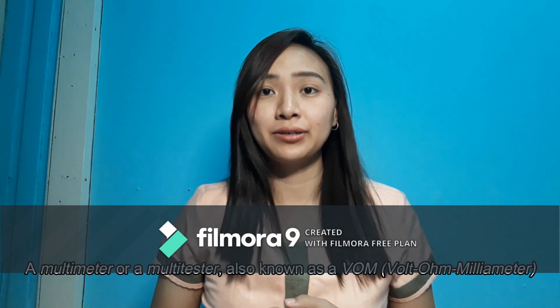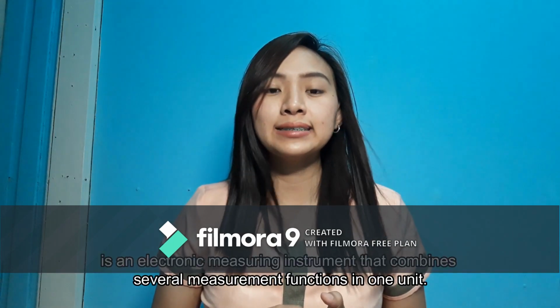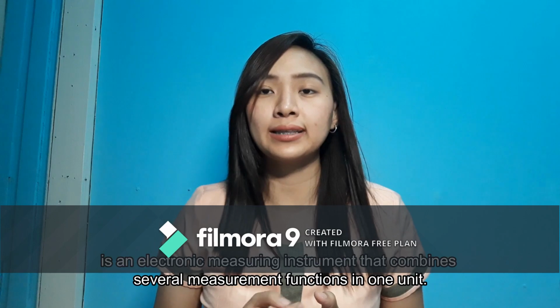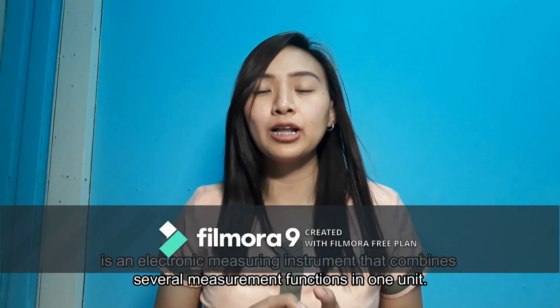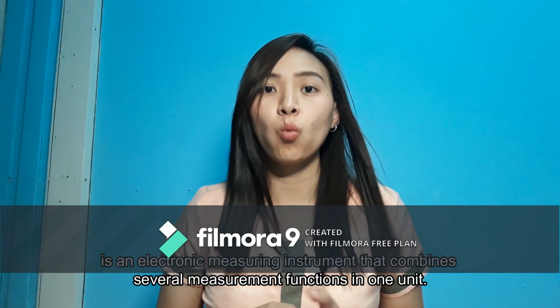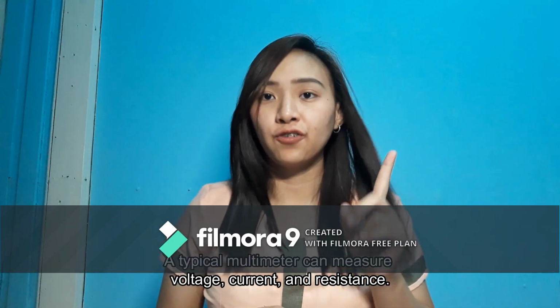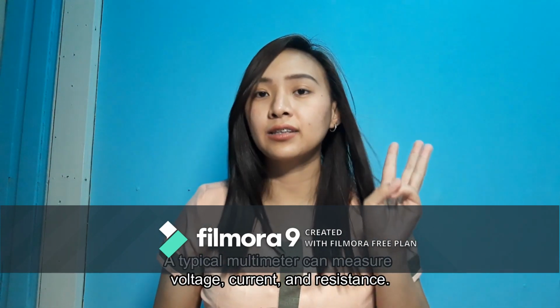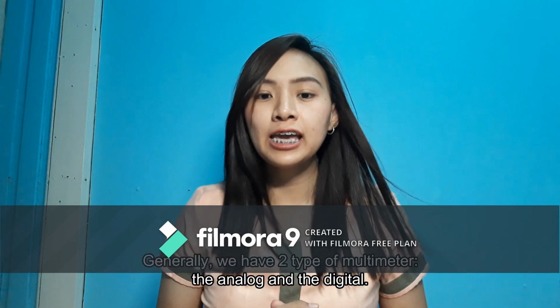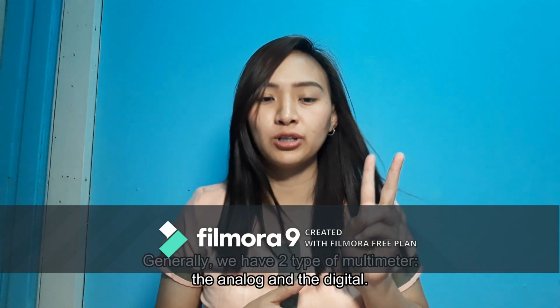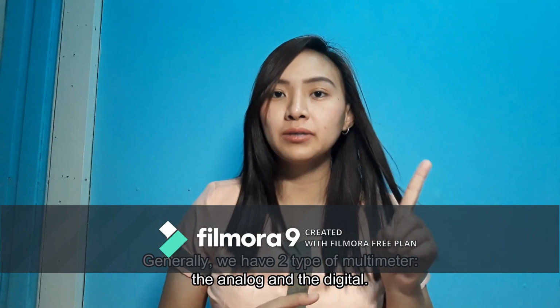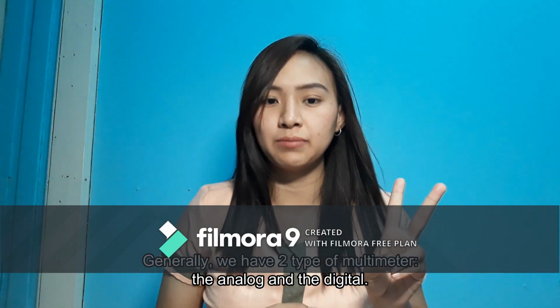A multimeter or a multitester, also known as a VOM or a volt-ohm-milliammeter, is an electronic measuring instrument that combines several measurement functions in one unit. A typical multimeter can measure the voltage, the current, and the resistance. Generally, we have two types of multimeter, the analog multimeter and the digital multimeter.